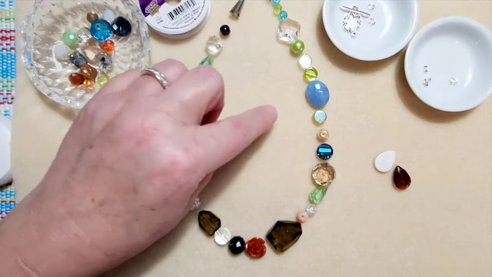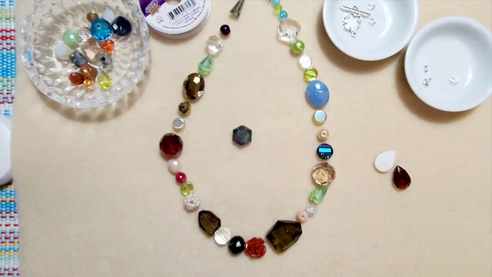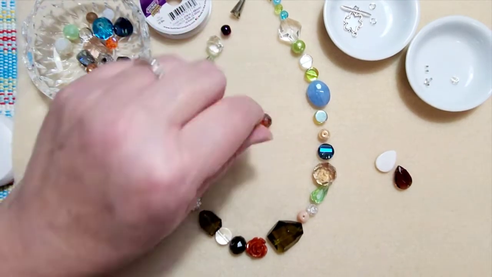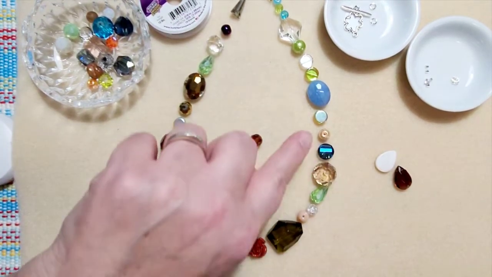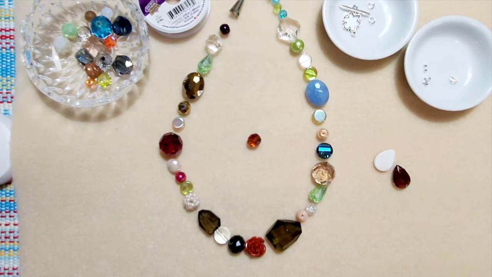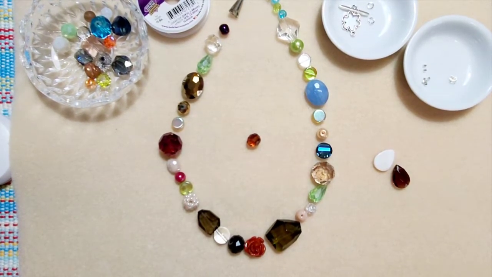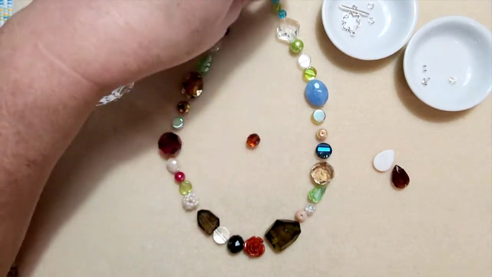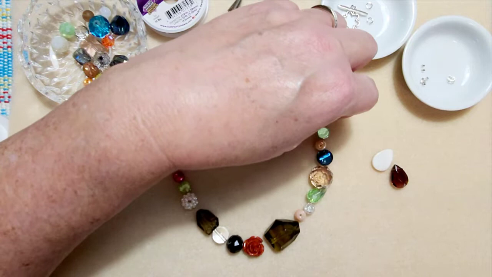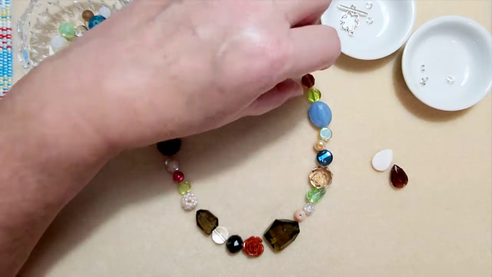I love how that sparkles on both sides, but that's sort of blue and purple. Maybe we need to add some of this brown up in here so that we can achieve a little bit more differentiation of color. And I might go ahead and push this down a little bit and bring in this brown bead.